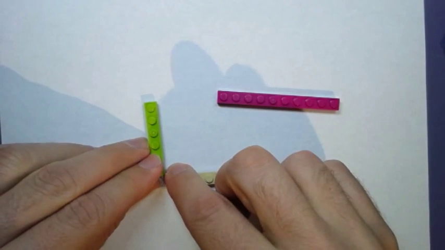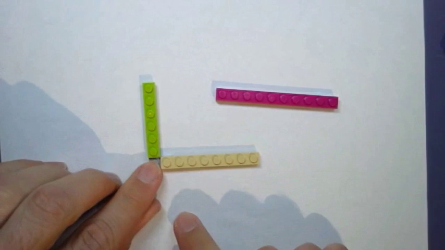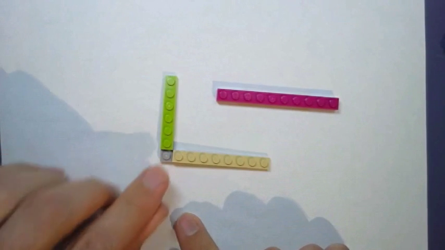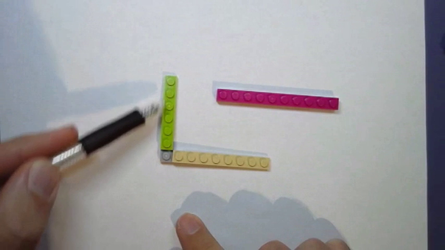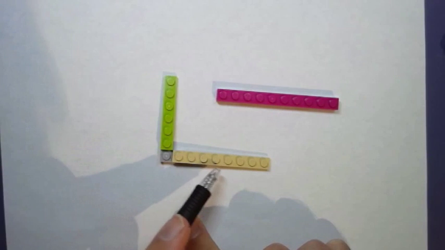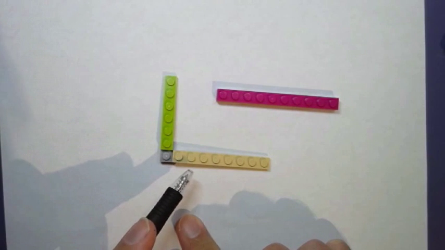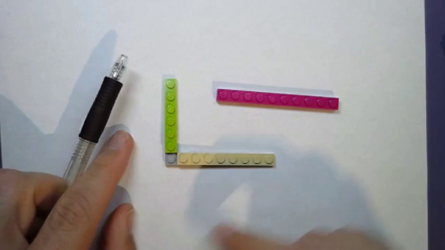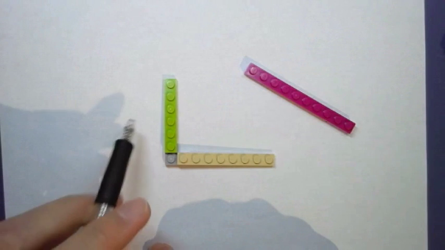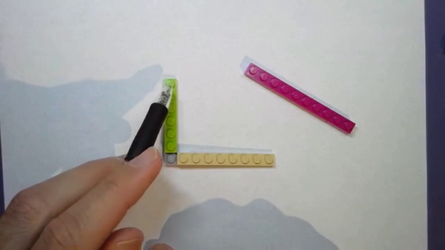So mathematically, for this example, we have a side that's 6 and we have a side that's 8. So we would calculate using Pythagorean theorem what the other side would be to make a right triangle.